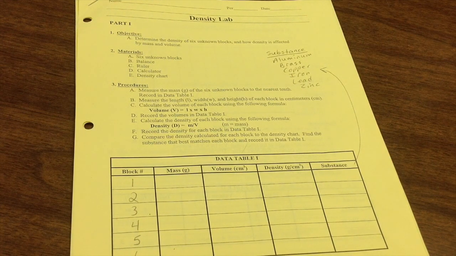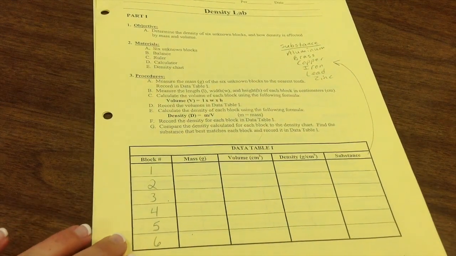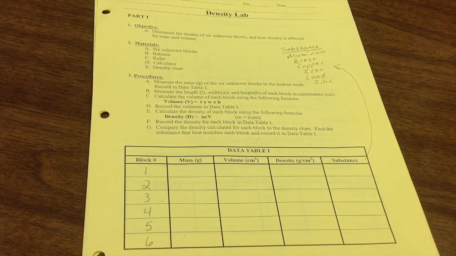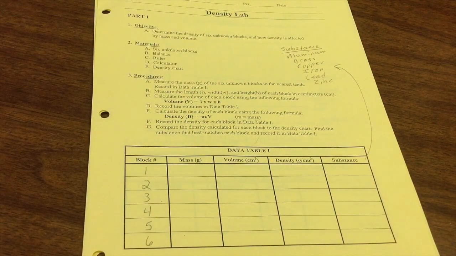The first thing that I do is I take a look at the worksheet or the lab sheet that the students are going to be expected to work on, and I like to prep it ahead of time. For this particular lab, this was a density lab that students had to do with 6 different types of blocks that were made of different substances. And as you can see, I'm giving them a list of the substances. It's not a secret. I'm not expecting them to figure that out. But they do have to figure out, based on the mass and the density and the volume, which substance matches which block. So I am still expecting them to do some higher order thinking, but again, I'm giving them that word bank to help them out.